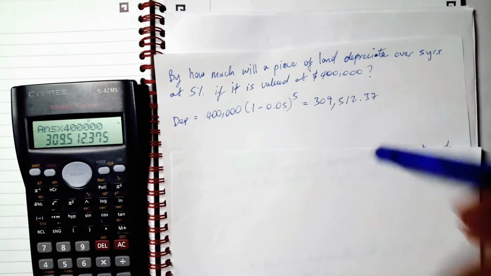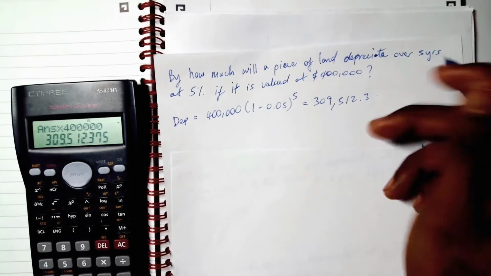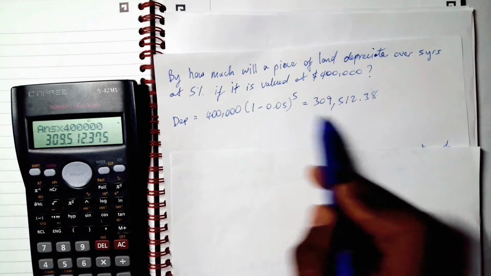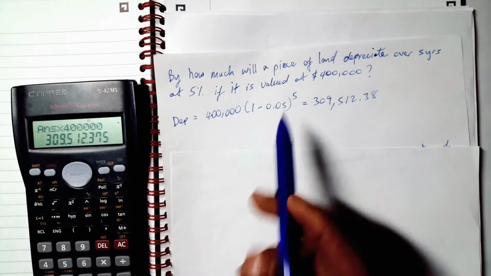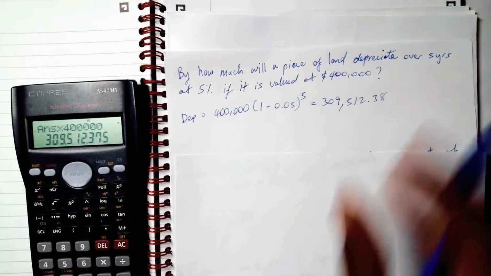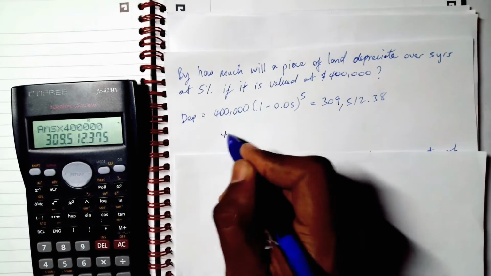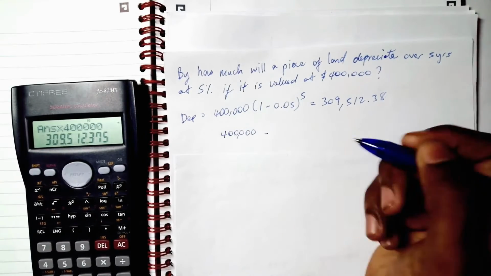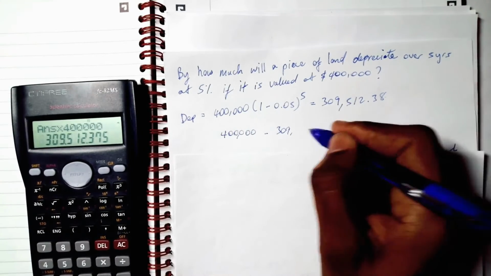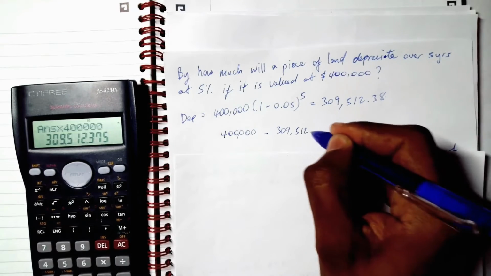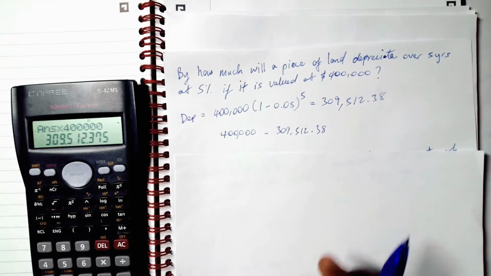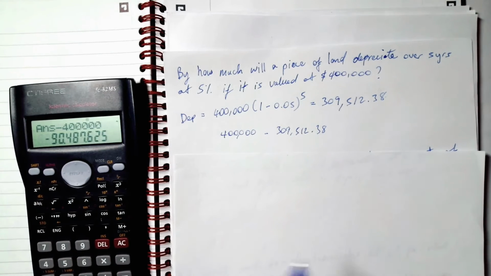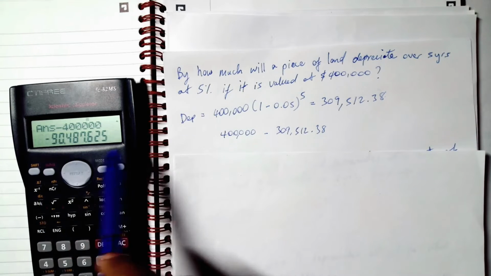And the answer is 309,512.37, or 38 because it's a 5 and we round up. 309,512.38. Alright, so this is the depreciated value. But they want to know by how much it depreciated. So to find how much it depreciated by, we must subtract the depreciated value from our original value. So we're just going to press minus 400,000. And of course, there's a negative here because we did it backwards.